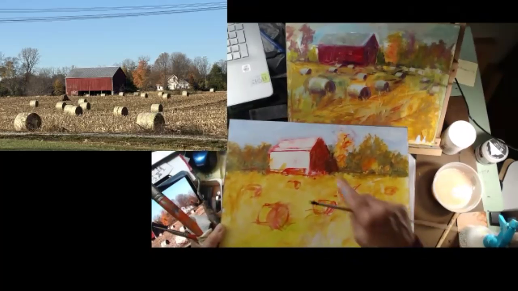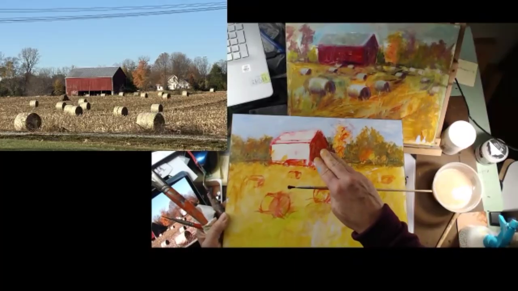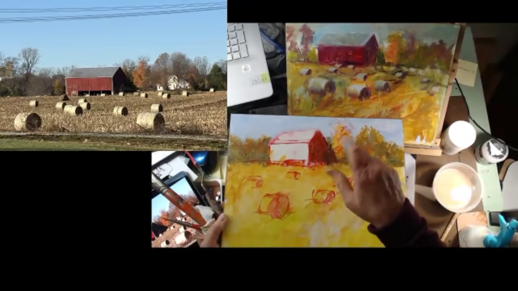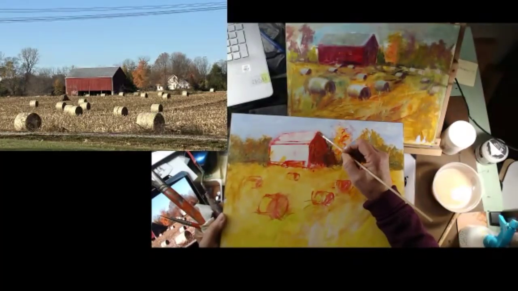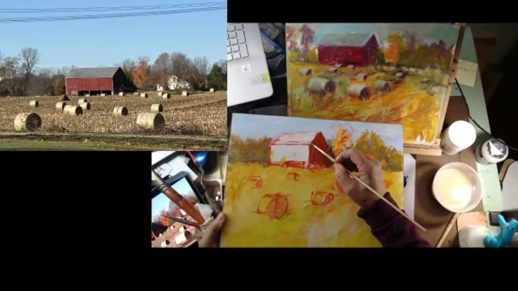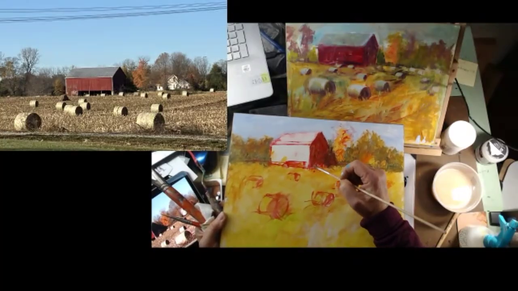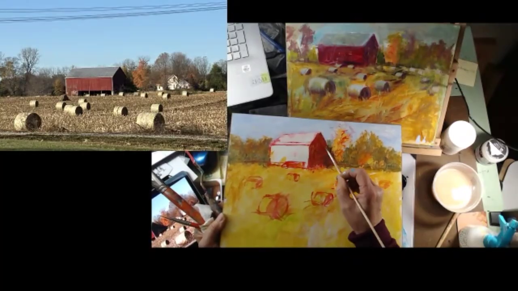I don't want it to be lights and darks within the space. I want it to feel dark, a dark value, but not a thick dark value. You want your blacks to be luminescent.